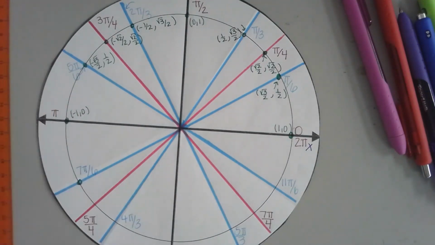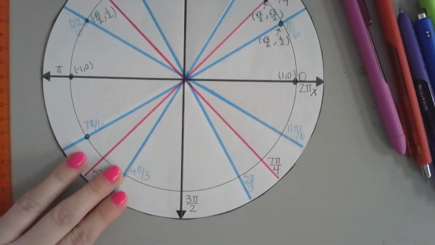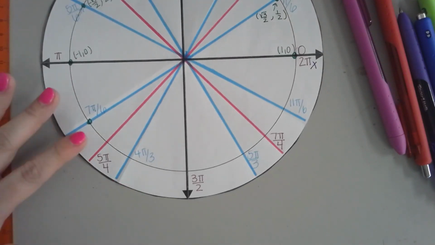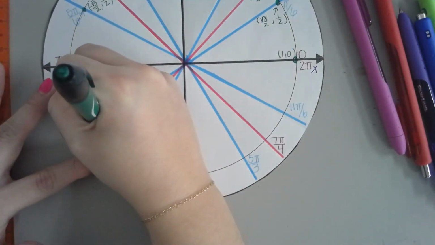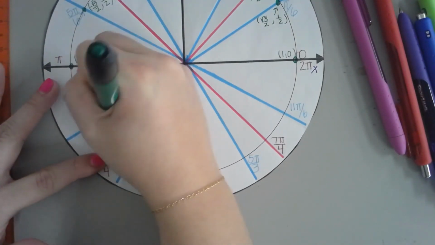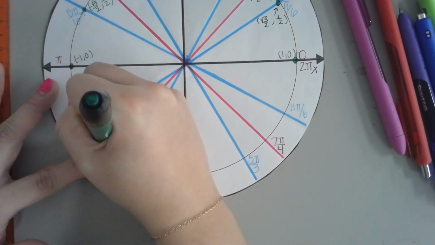But not everybody is as picky as I am. Okay, this would be negative square root of 3 over 2, negative 1/2.